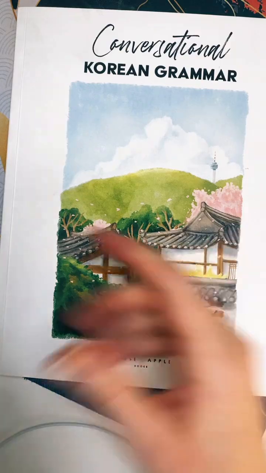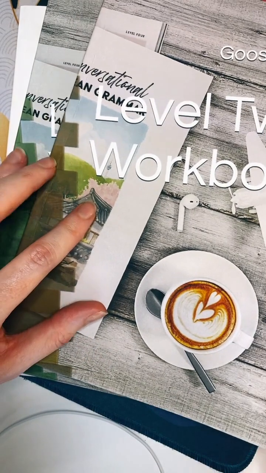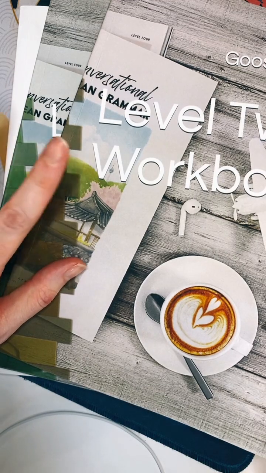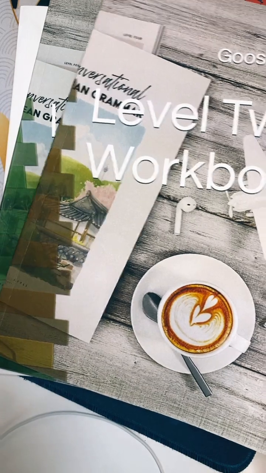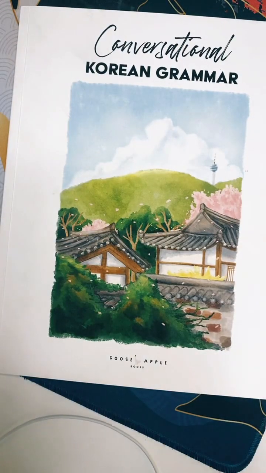And then the workbooks, which are designed to go with the textbook, these are, I think, $17 each in paperback and $14 each in PDF, I think, maybe $18 paperback. You got it for $35 Canadian. Yeah, that's a good deal.